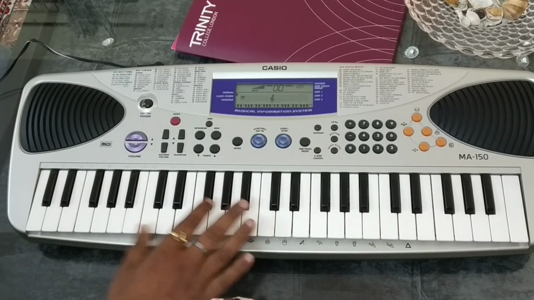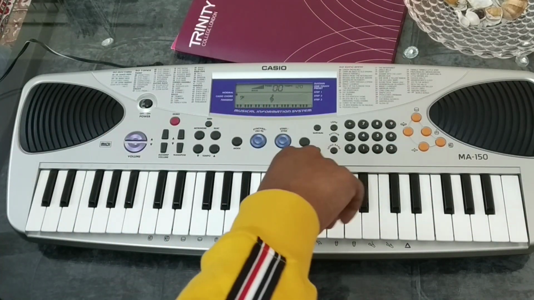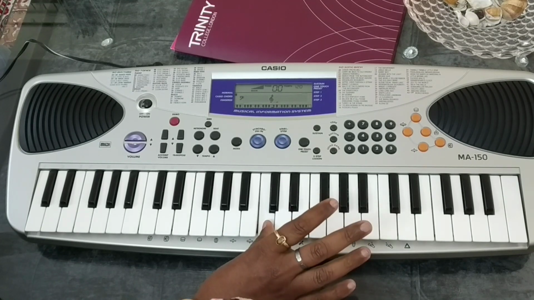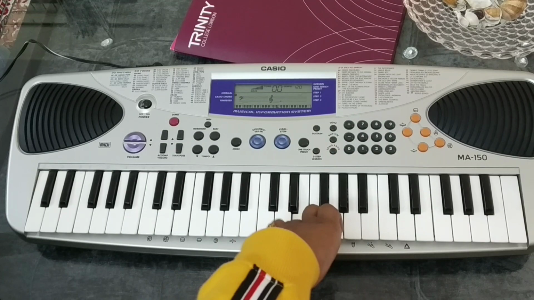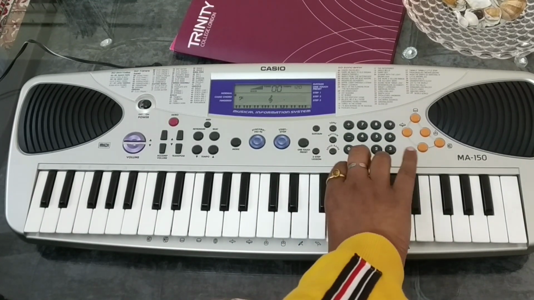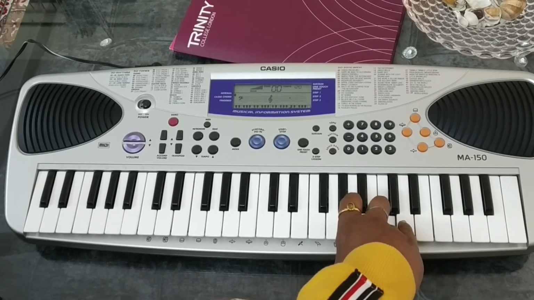Now we talk about playing with the right hand first, not the left hand. The right hand we are going to play this sa with thumb, re is going to be with, ga is going to be with the third finger, ma fourth finger, pa again thumb, dha, ni, and sa.